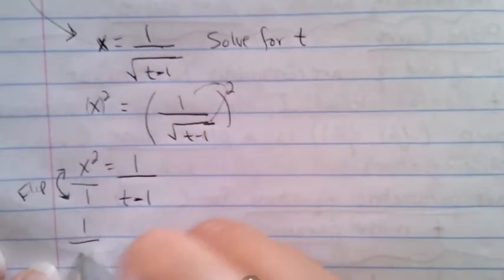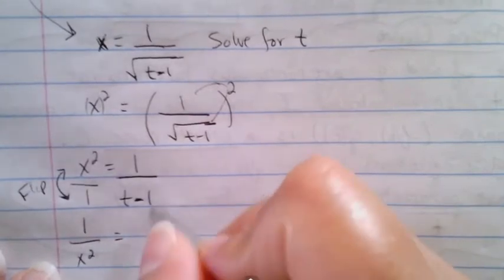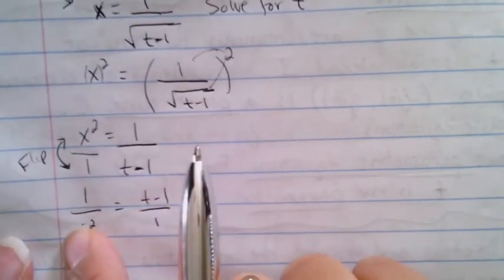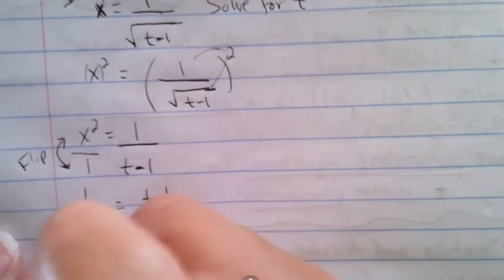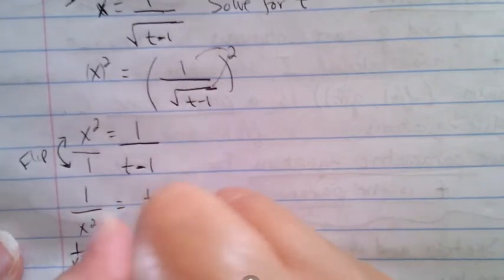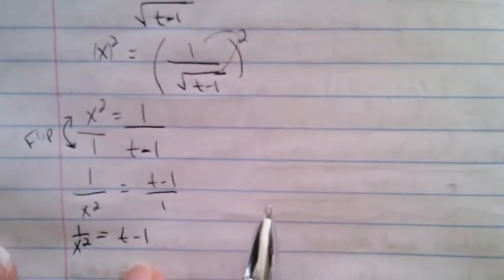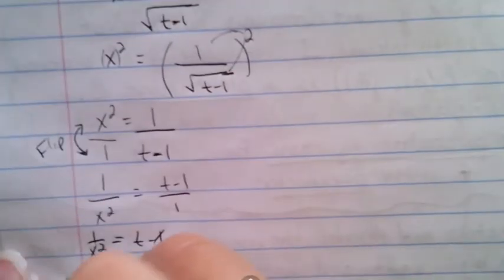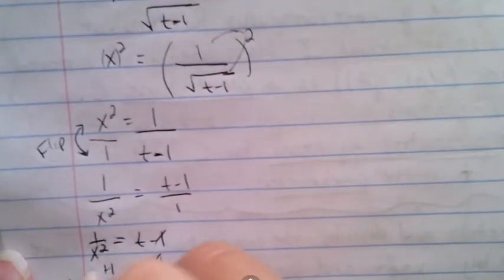If I flip this side, 1 over x squared, then I could flip this side, which is going to be t minus 1 over 1, which of course is the same as just t minus 1 is equal to this, right? So 1 over x squared is equal to t minus 1. I just have to move the 1 over. So plus 1. So we have 1 over x squared plus 1 is equal to t.